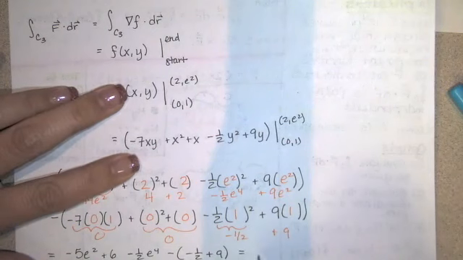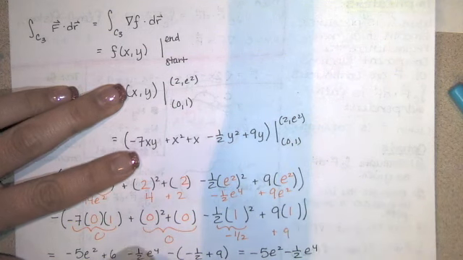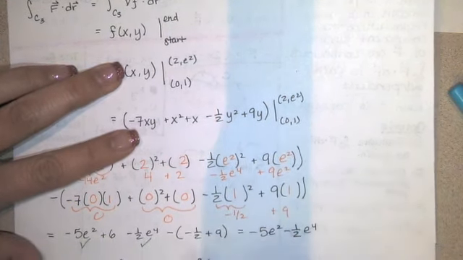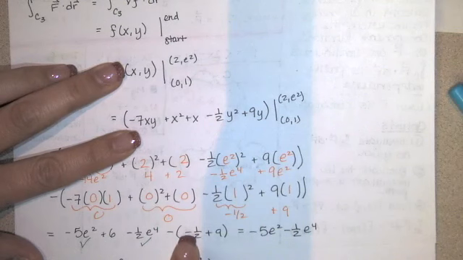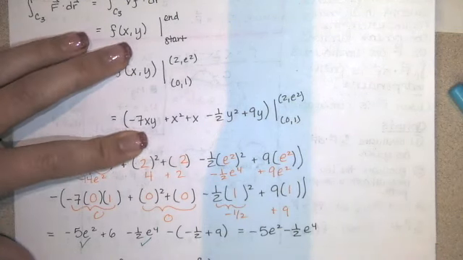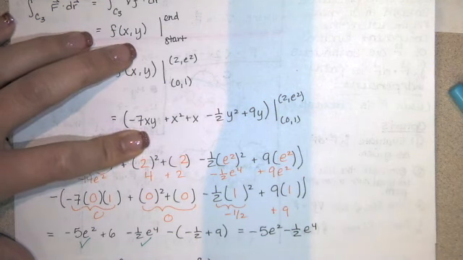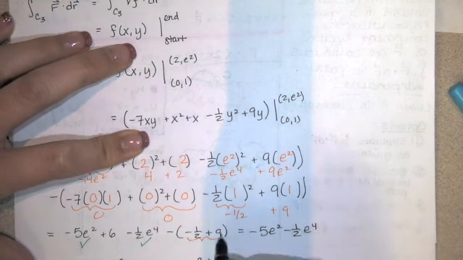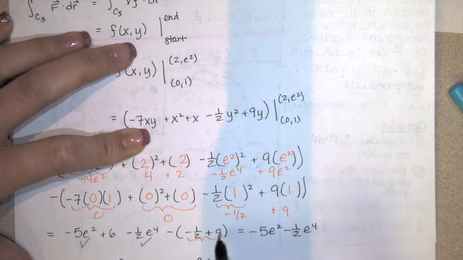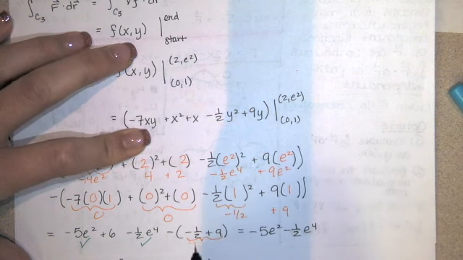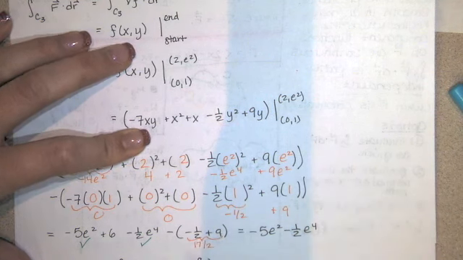And so I have negative 5e squared minus 1/2 e to the 4th. It's from there and there. And then this is 8.5. I've got 6 minus 8.5. Or if you prefer, you could write this as a fraction. 9 is 18 over 2, minus 1 over 2 is 17 over 2.